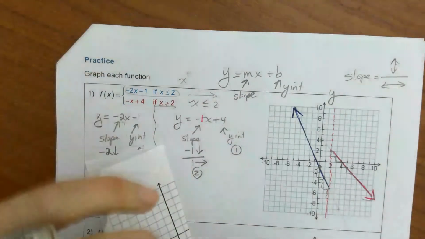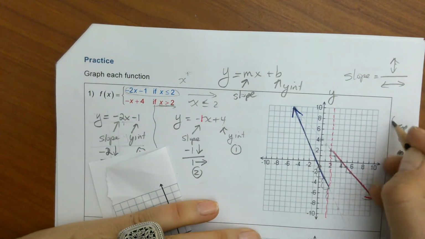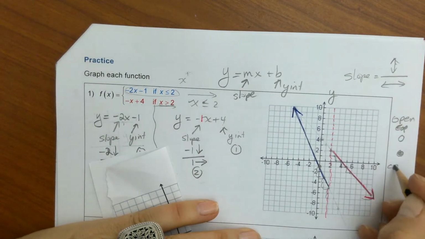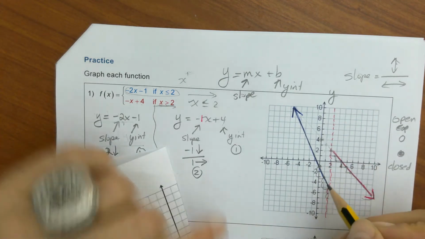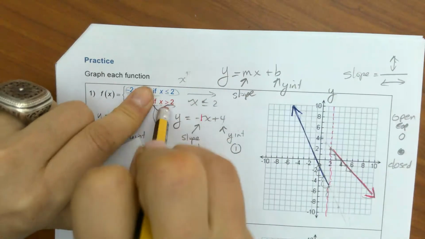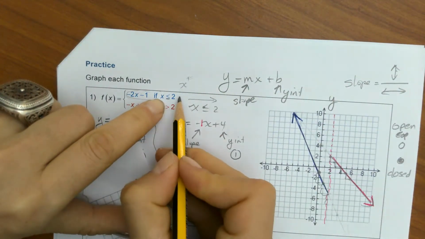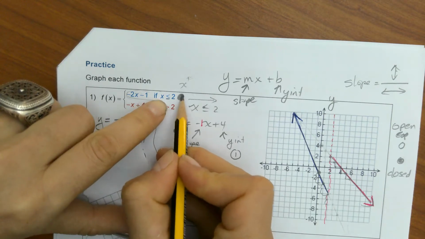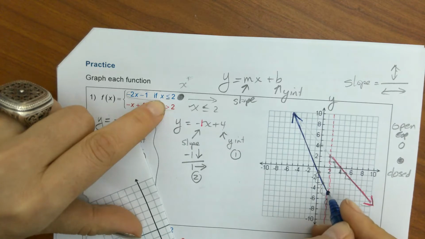We have to do open and closed circles. At the end points here, because this says equal sign, we know that's going to be a closed dot for the blue one. When it's got an equal sign, it's a closed dot.